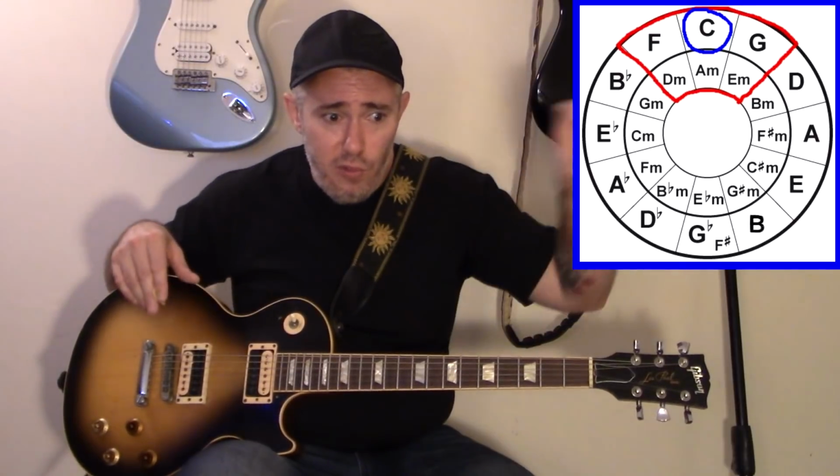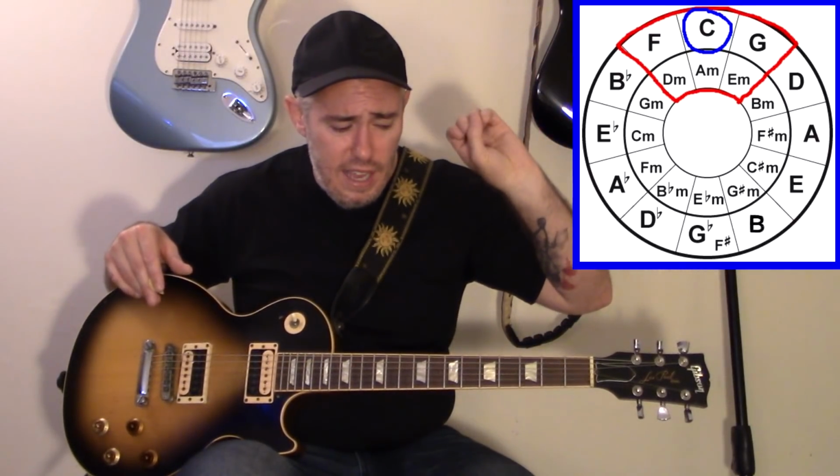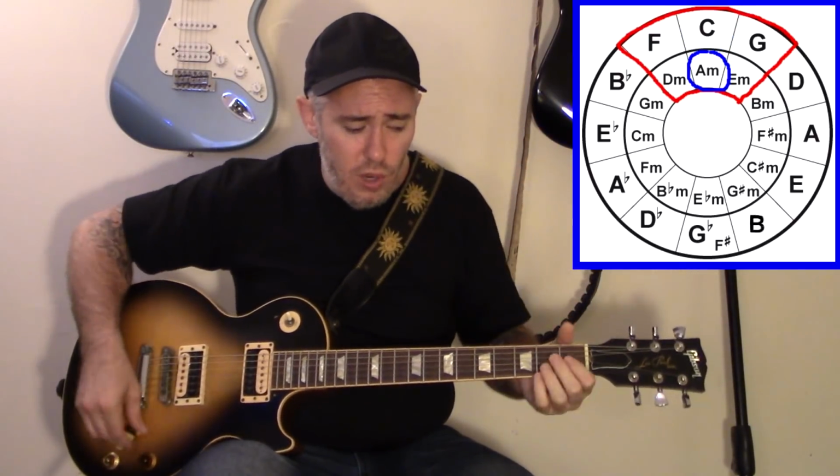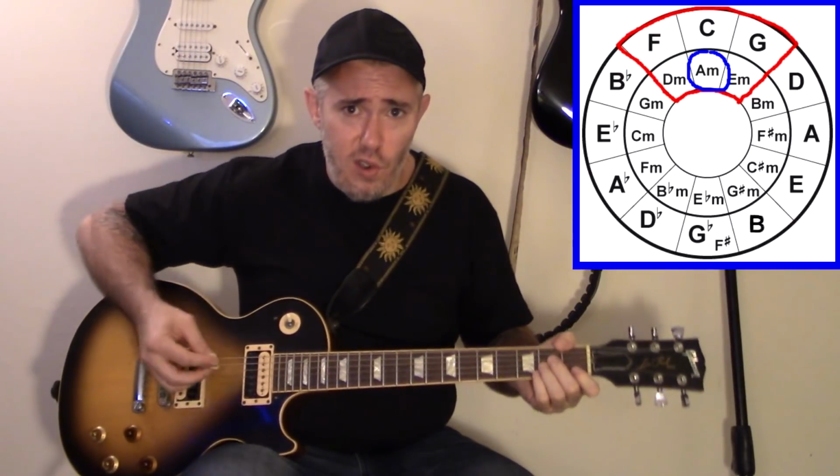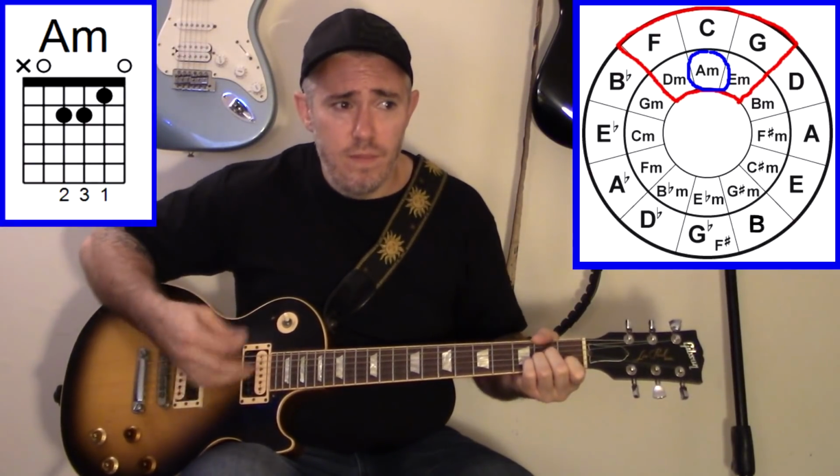So I could take those same chords to pull from. I could use any of the chords, but let's say I just want to base it around the A minor chord. The progression of the song is going to be something like this.